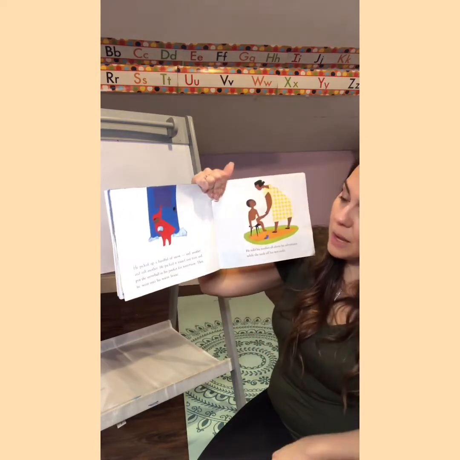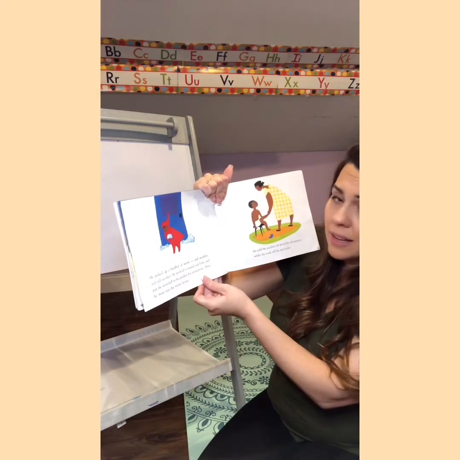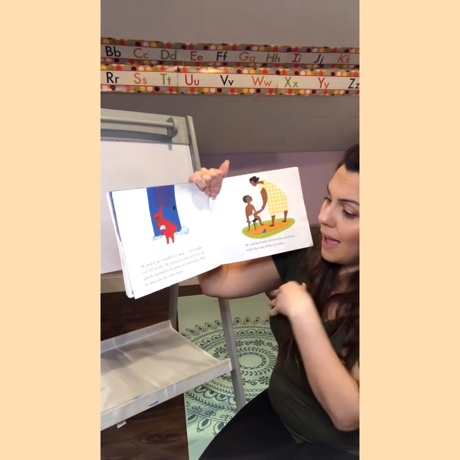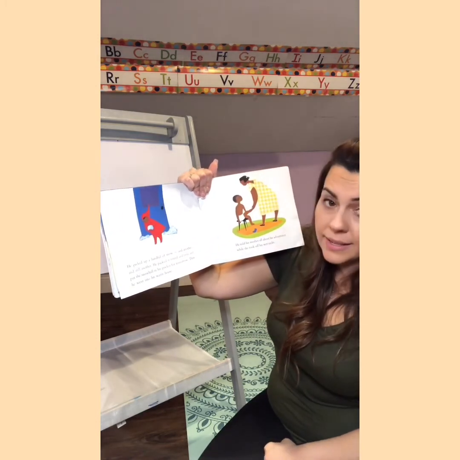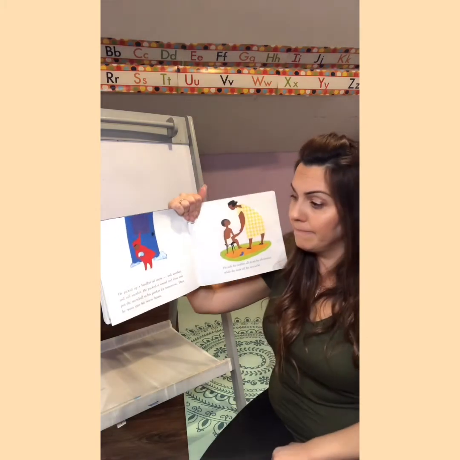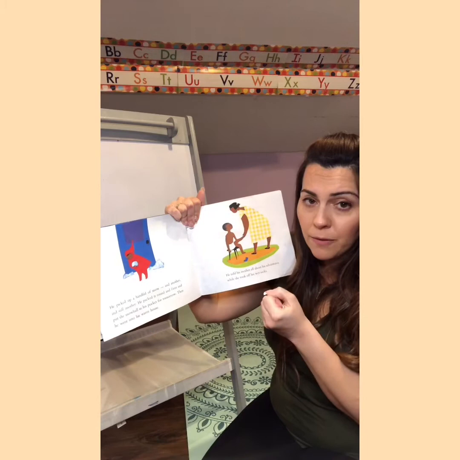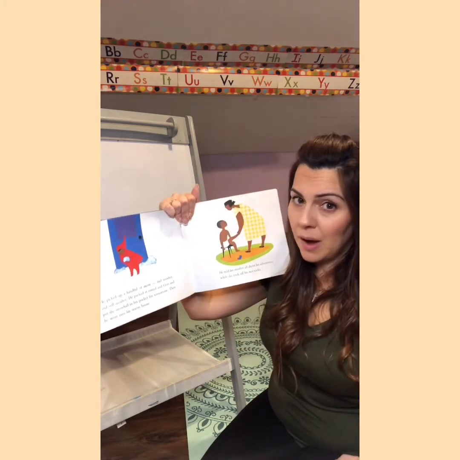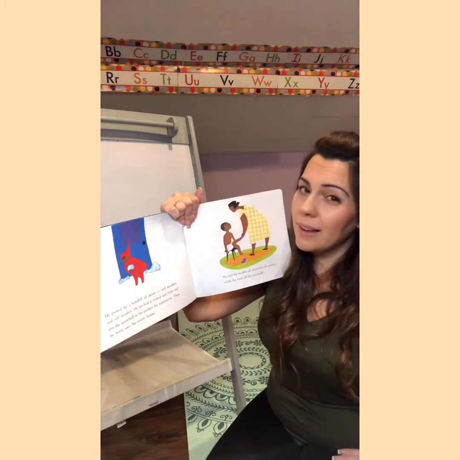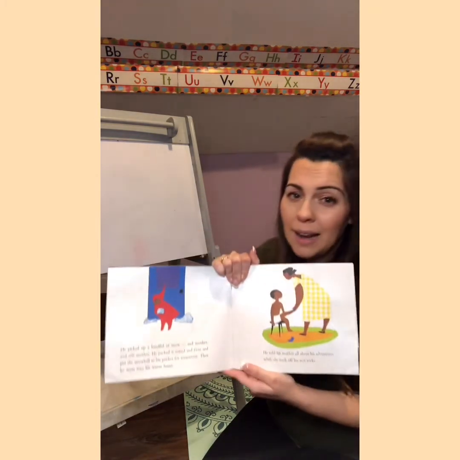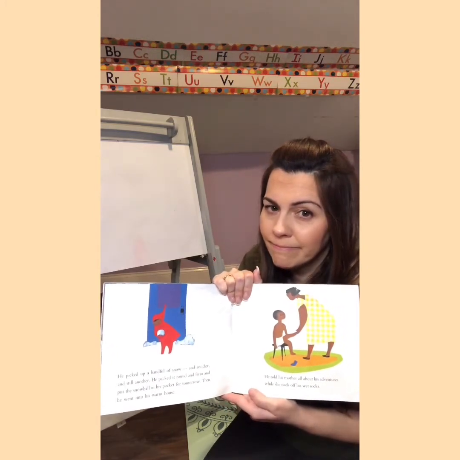Then he picked up a handful of snow and another and still another. He packed it firm and put the snowball in his pocket for tomorrow. Then he went into his warm house. So he picked up the snow, packed it nice and round and firm, and then he put it in his pocket. Do you think that was a good idea to put a snowball in your pocket? What do you think might happen to Peter's snowball? Let's see.